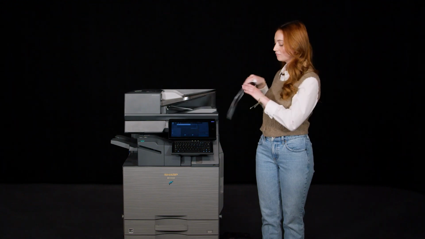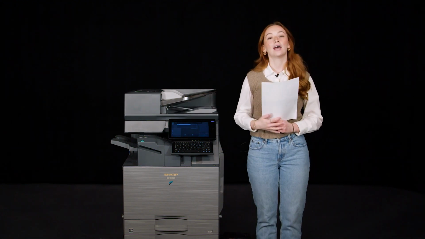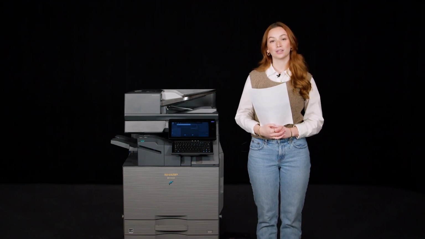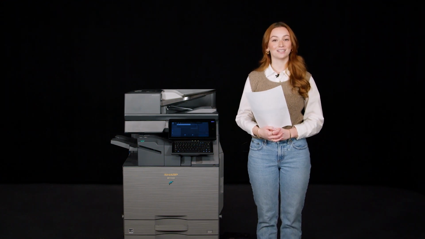And then we'll get confirmation that the job was sent, and when the recipient receives their email, they'll be prompted to put in the password to view the file. And that is how you send an encrypted PDF.